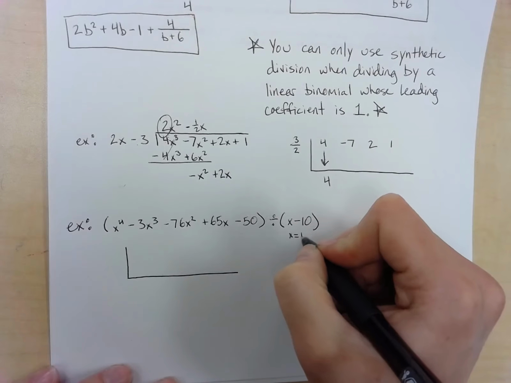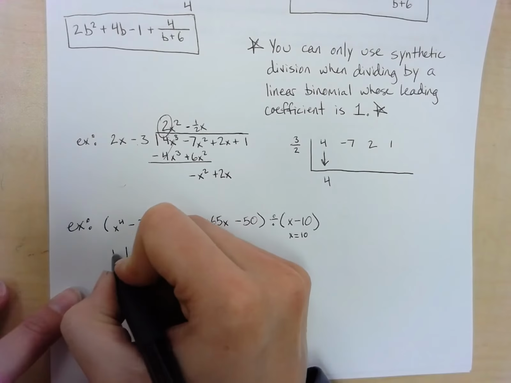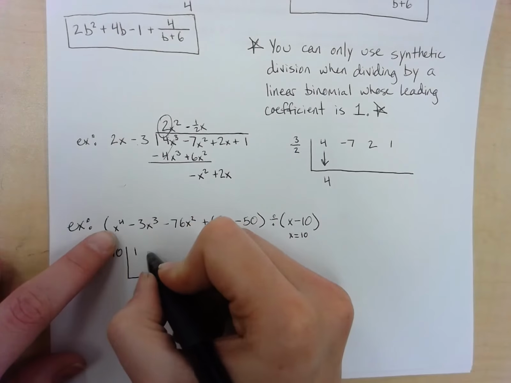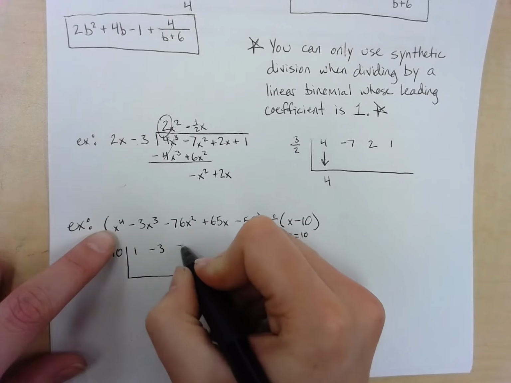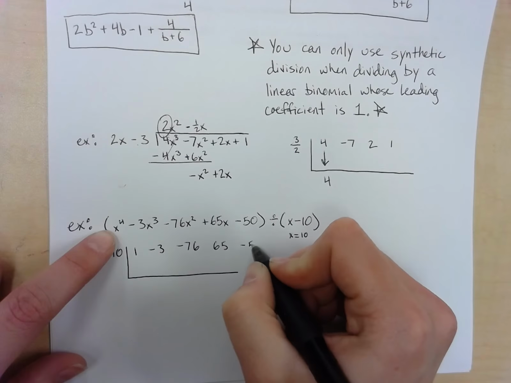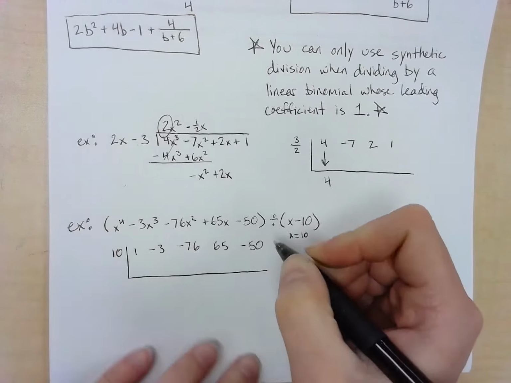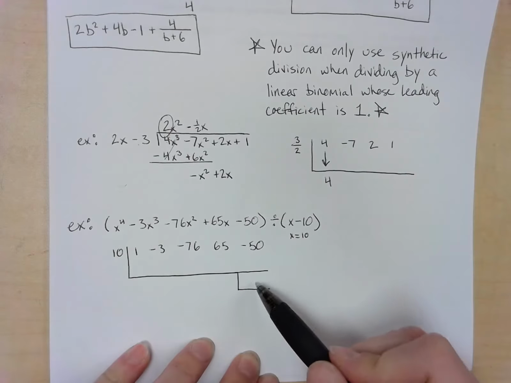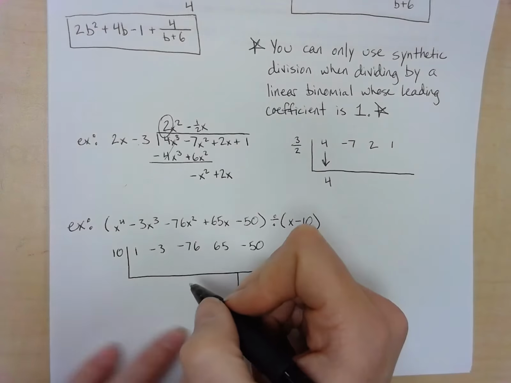I know that since the opposite of the solution is positive 10, that goes outside. Now I take my coefficients, 1, negative 3, negative 76, 65, negative 50. And I always know that this last number is going to give me my remainder, so I like to put that box in the beginning.